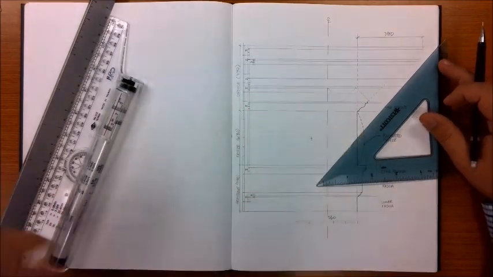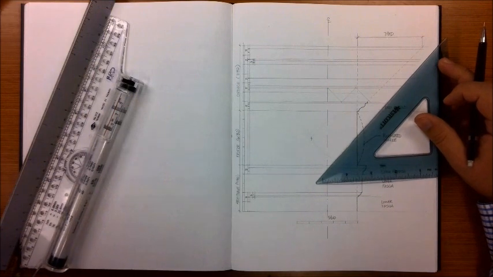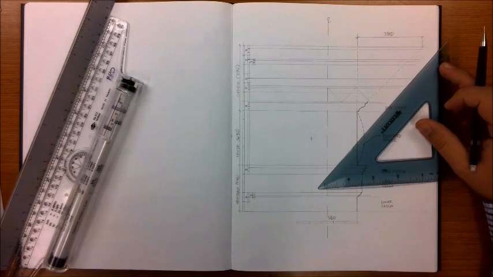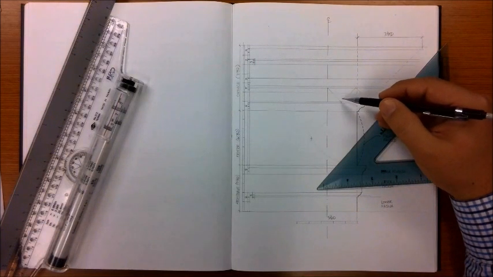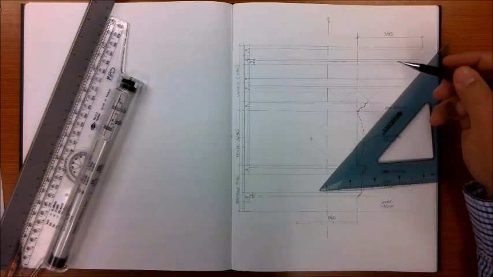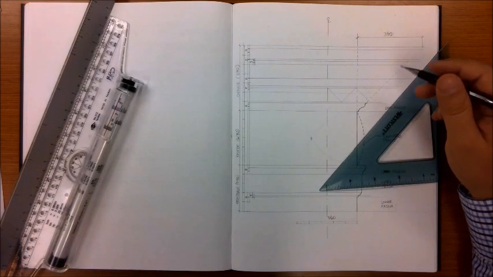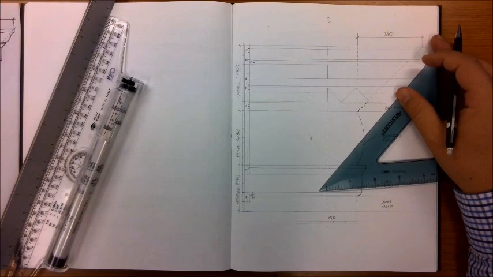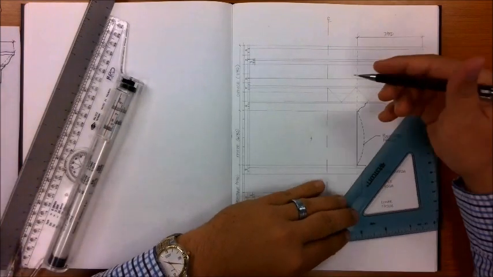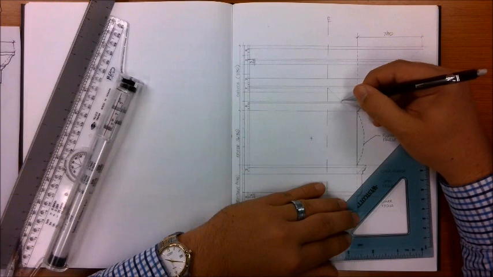Let's see here. For some reason, I think I might need to backtrack here. No, I think that's right. Okay, so I think we're good.